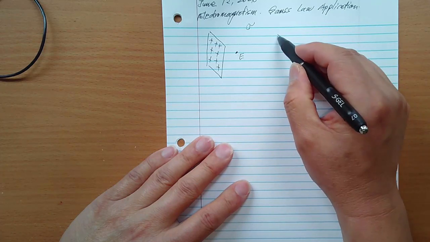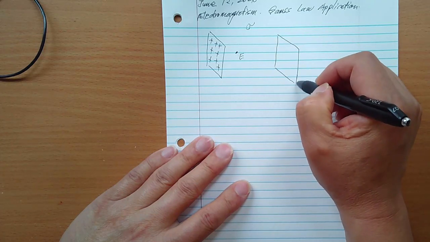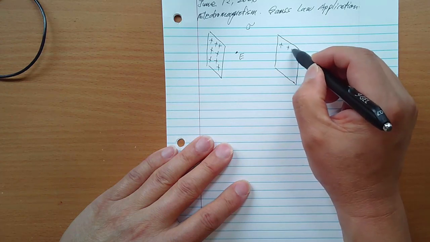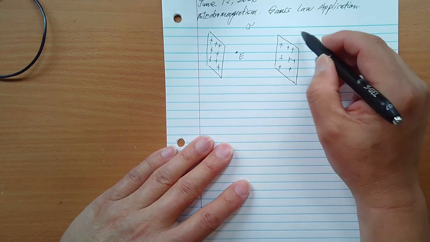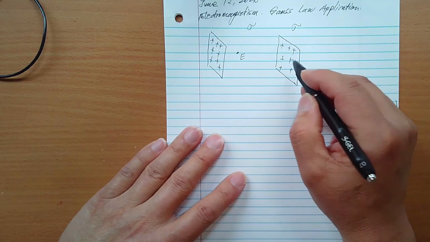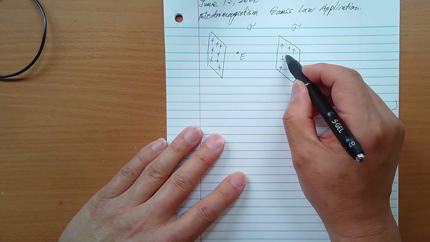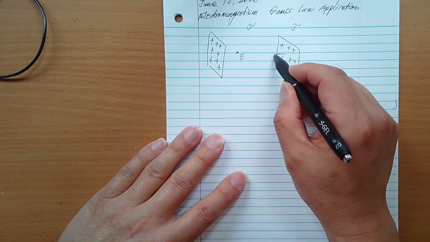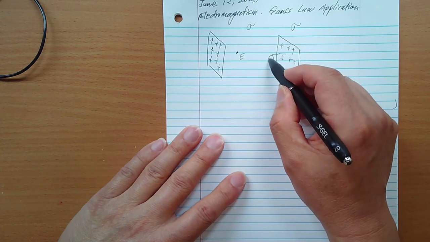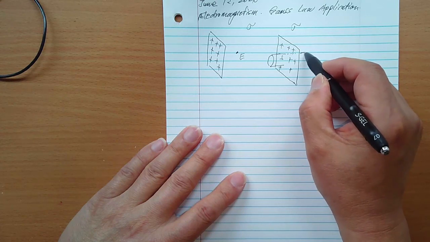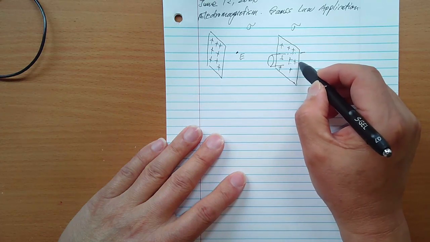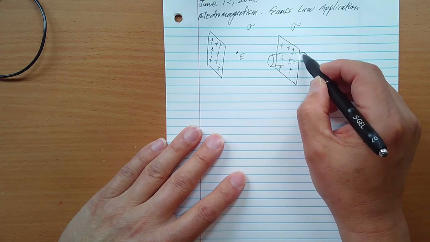Again, we have an infinite plane. Let's say the charge density is sigma. Now we are going to draw a Gaussian plane like that.